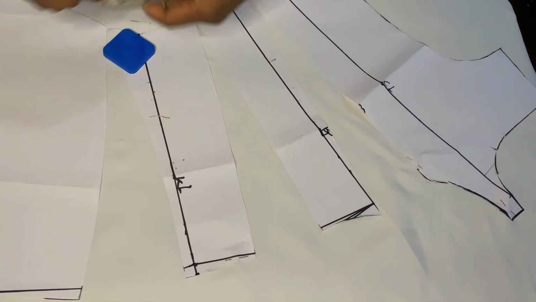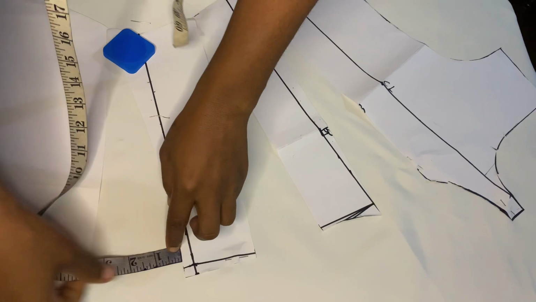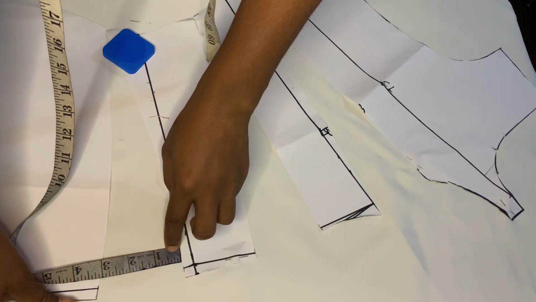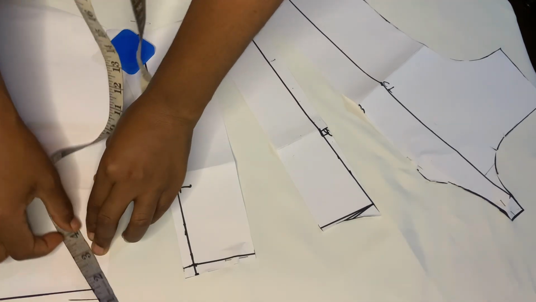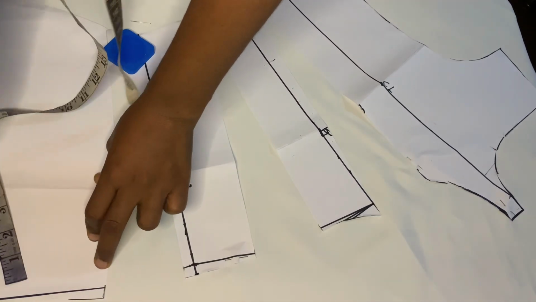This video is already too long. I have to split this video into two. In my next video, we are going to add seam allowance to it, and we are going to trace out other parts as well. Then we sew it together.